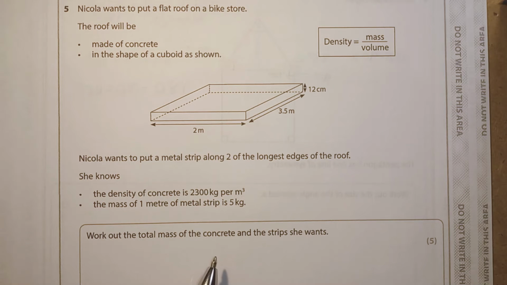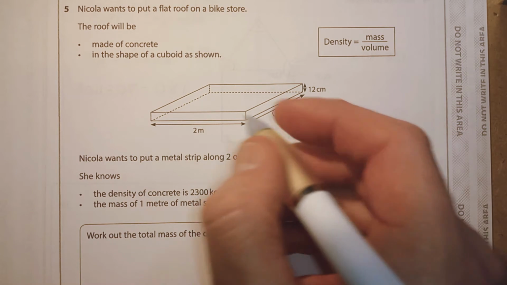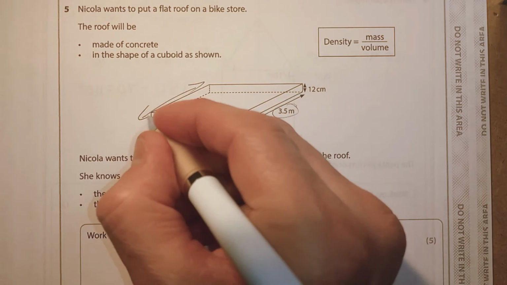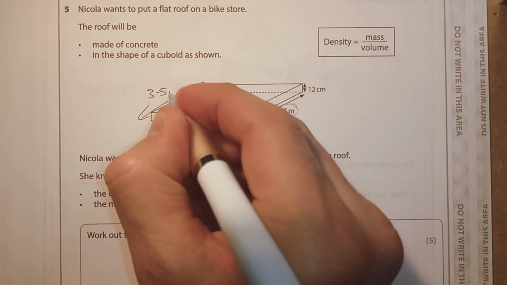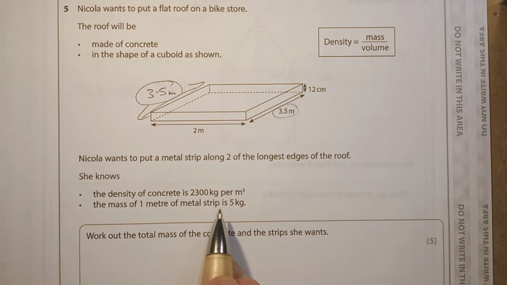Nicola wants to put a metal strip along two of the longest edges of the roof. Well, the longest edges are going to be this one here, and it'll also be this one on the other side as well. So it's going to be those two. She knows the density of concrete is 2,300 kilograms per meter cubed, and the mass of 1 meter of metal strip is 5 kilograms. Work out the total mass of the concrete and the strips she wants.